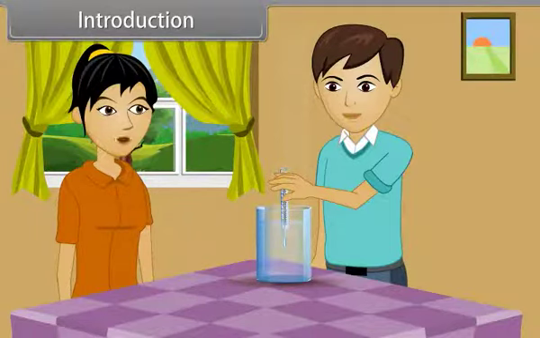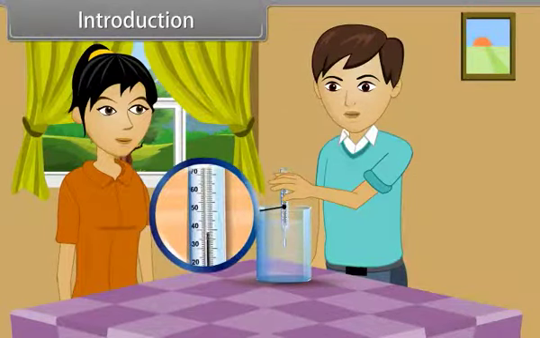Brother, how does this thermometer work? Listen, the thermometer has mercury in it. When we put the thermometer into hot water, the heat from the water causes the expansion of the mercury. When the mercury stops at a point, that point indicates the temperature of the water. It is quite interesting and I want to know something more about it. Students, today we will learn more about the thermal properties of matter.